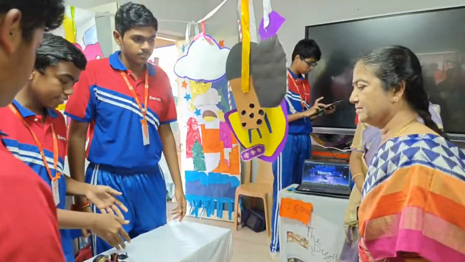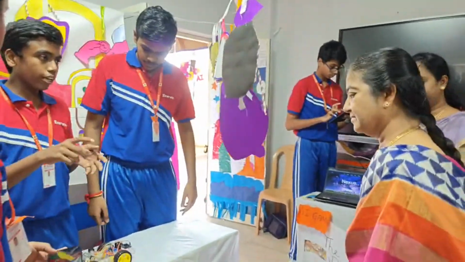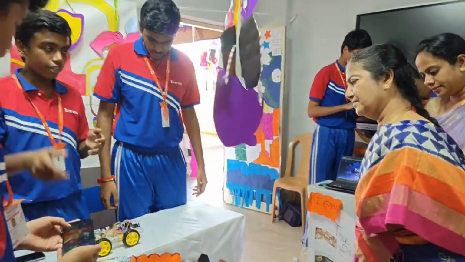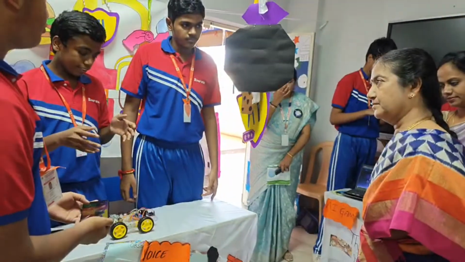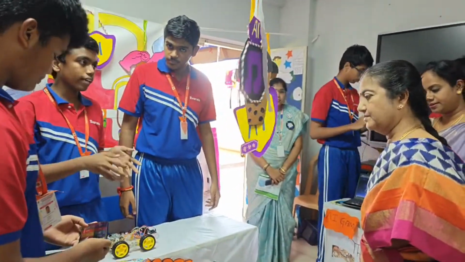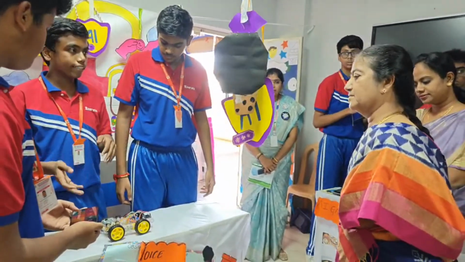efficient operation. Next, Bluetooth module. Bluetooth module is a small electronic device which enables the wireless communication between our phone and our car. Next, motors. Motor converts the electrical energy into mechanical energy, which makes our car to be moved in any direction.